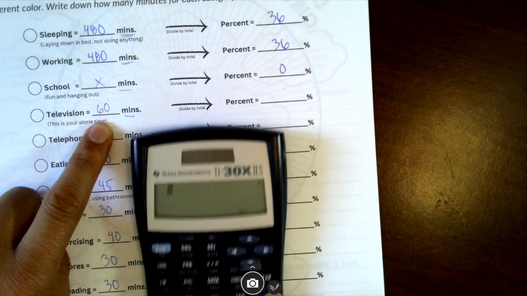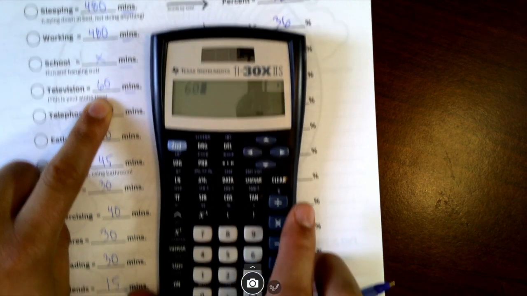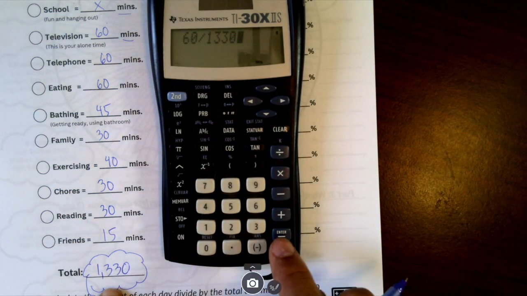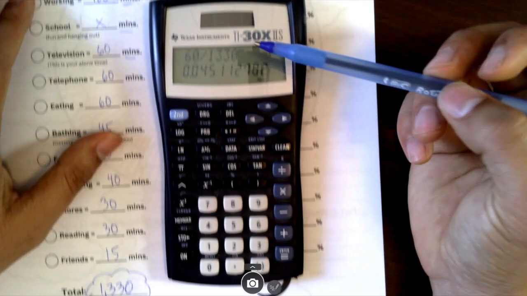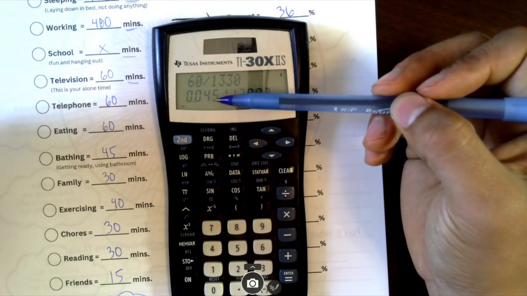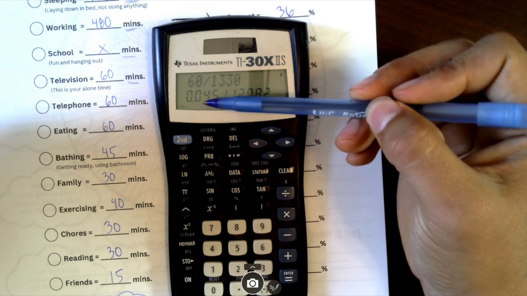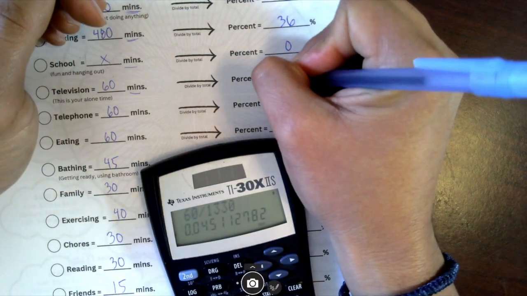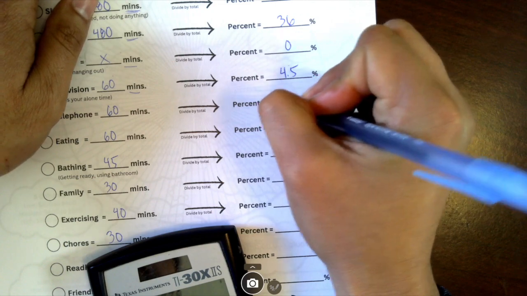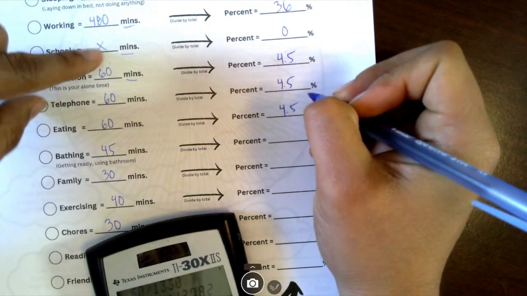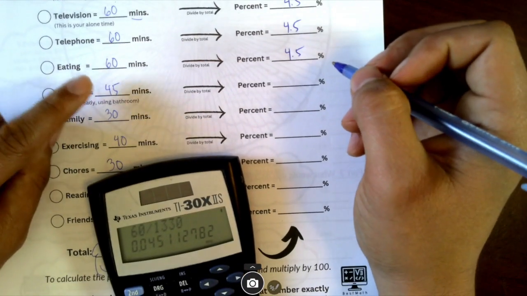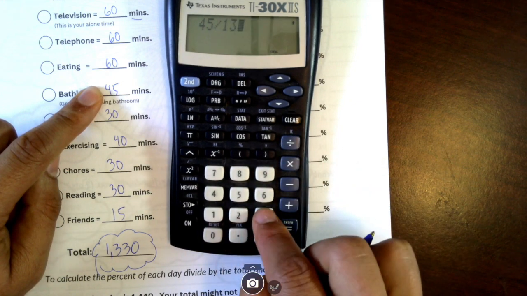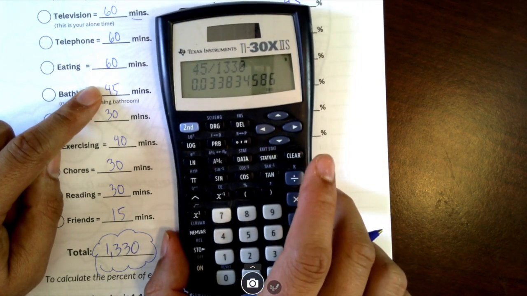Television. Let's see how much time I spent on TV. So 60 divided by the total, 1,330. That gives me, well, again, if you're having difficulties, you're just moving the decimal place over twice. So it's 4.5. And then this one's 4.5. This one's 4.5. Why? Because I said 60 minutes for all three. This one's 45, so I got to do 45 divided by 1,330. That gives me 0.33.